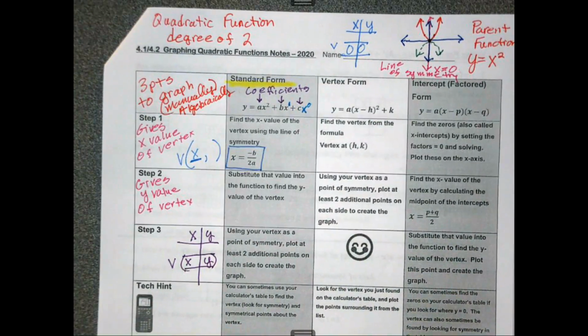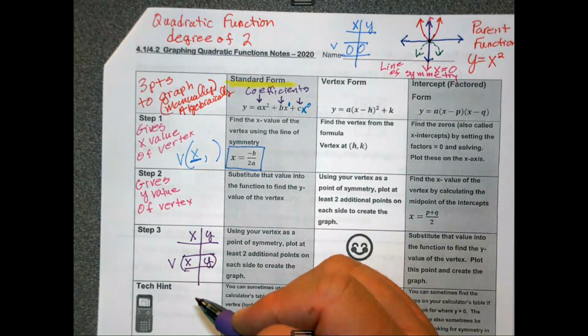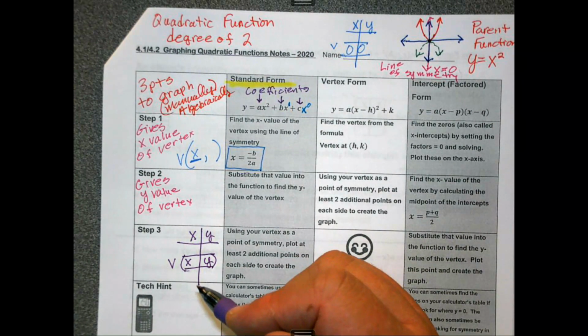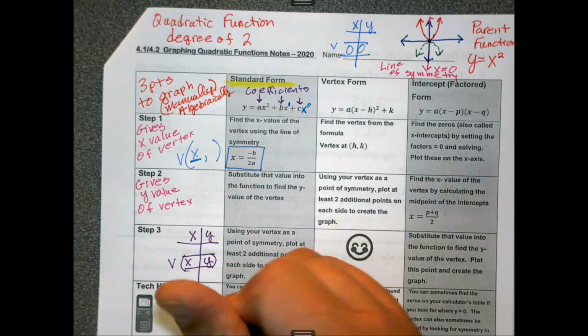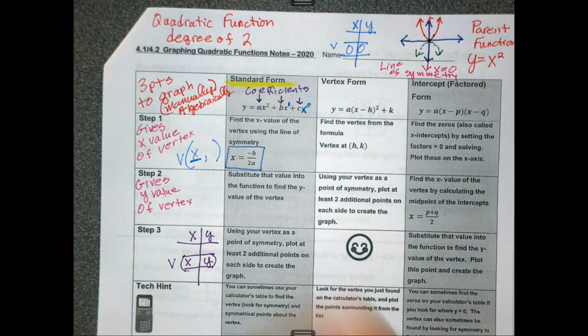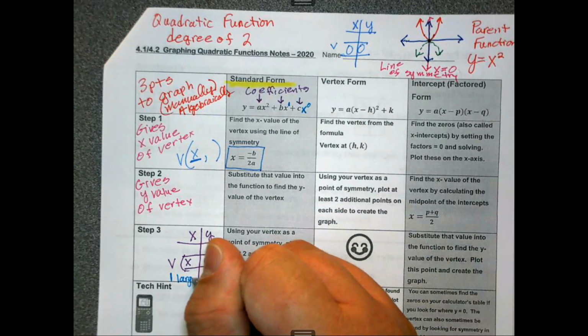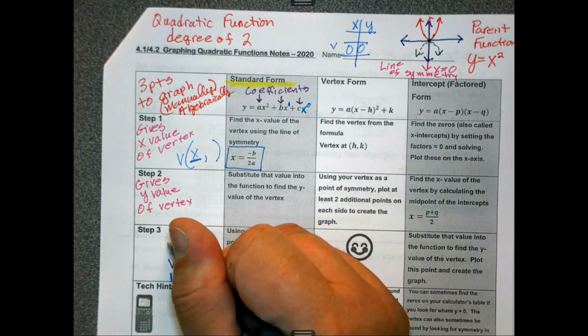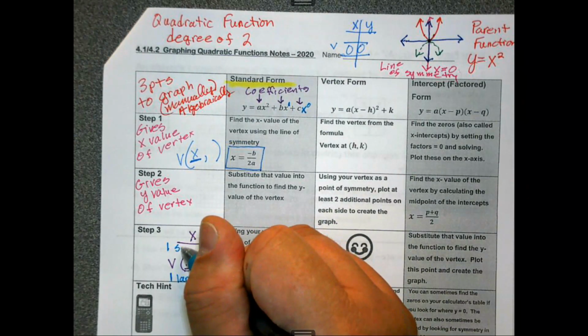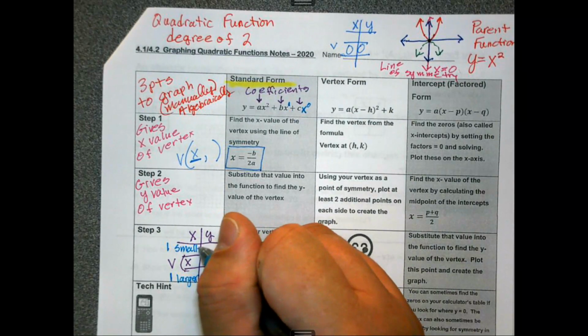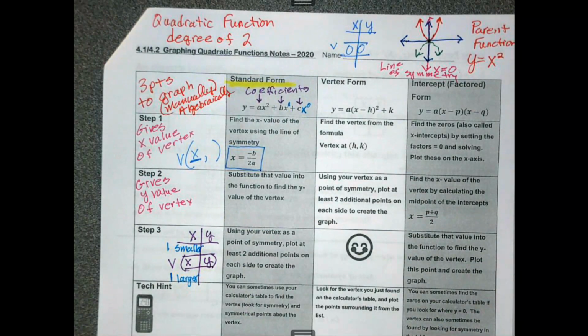We're going to go one bigger. Well, I like to use one bigger, as long as you're bigger than your x value. Okay, so I'm going to go one bigger here, one larger. And then I'm going to go one smaller.